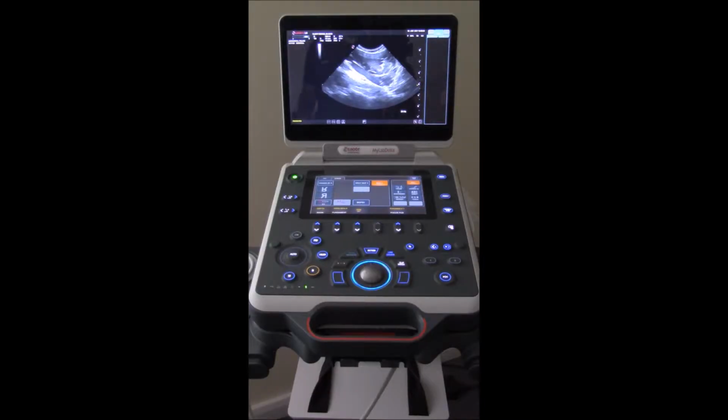We're now going to talk through the 5 basic controls that you should be using when you're scanning to help optimise your image. The first one we're going to choose is the depth. So we can see on the side of the screen here that we've got 0 to 6 centimetres, and also shown at the top up here you can see we've actually got D, and it's actually at 54 millimetres.